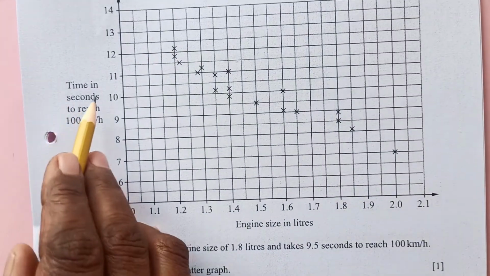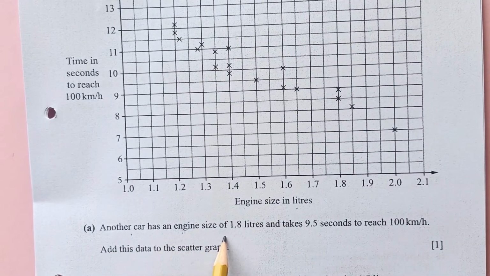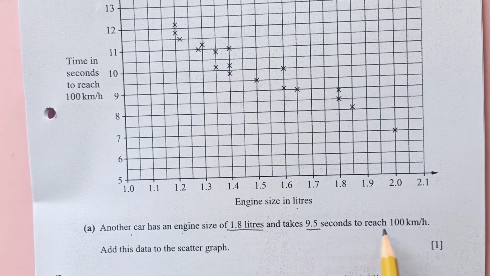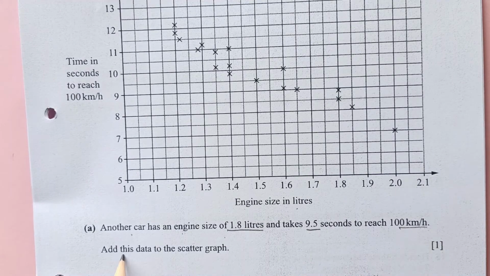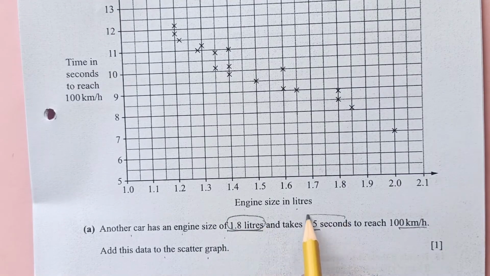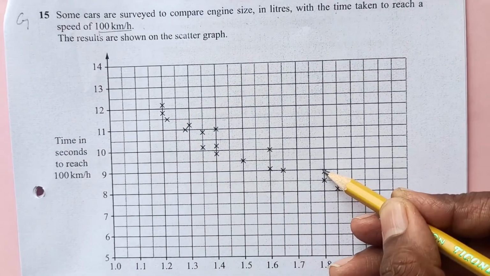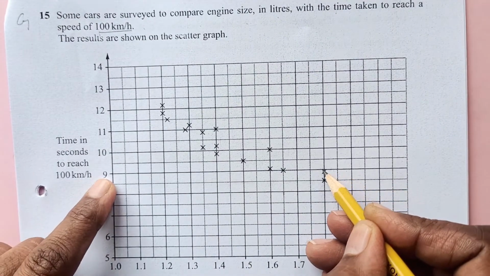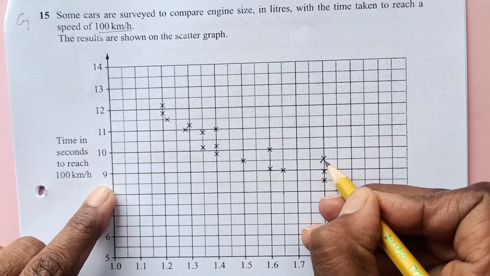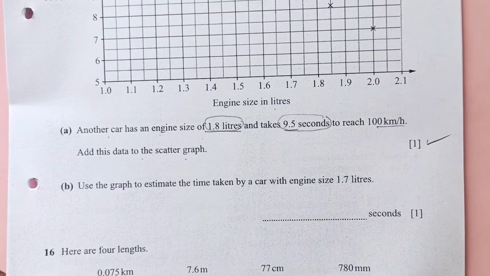So we have here time in seconds, and here we have engine size. Another car has an engine size of 1.8 liters. It takes 9.5 seconds to reach 100 km per hour. Add this data to the scatter graph. So 1.8 liters and 9.5 seconds. 1.8 liters is here and 9.5. Between 9 and 10 it will be 9.5. So this is the point that we are going to add here, right? So done for the first question.